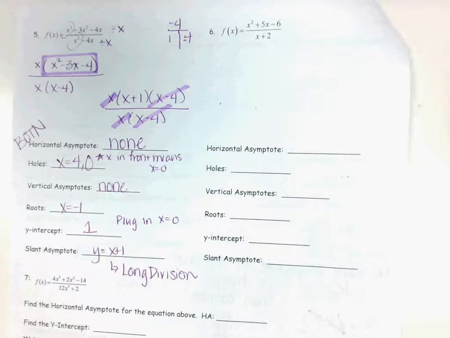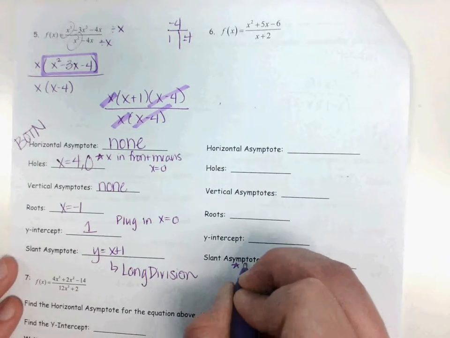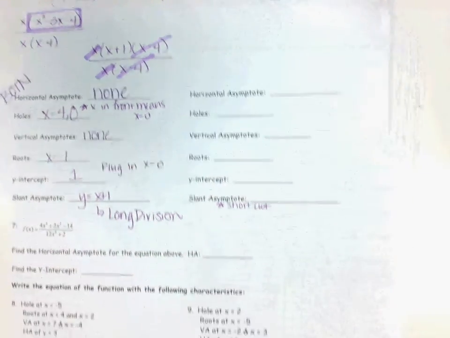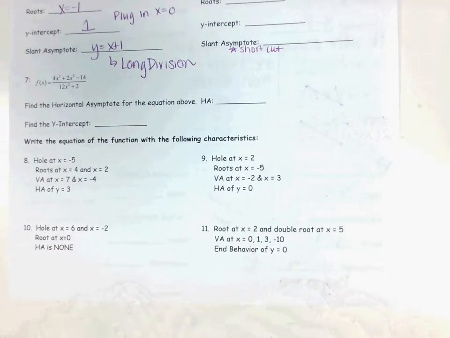Now, for number 6, when I do long division, would I have a shortcut available? If I'm dividing by x plus 2, what would I put in the box? Minus 2. So for this one, you could do a shortcut if you want. Okay? Alright, last little section. Let's do maybe like number 9 and 10, and then we'll be done.